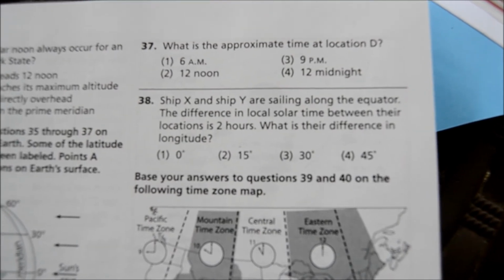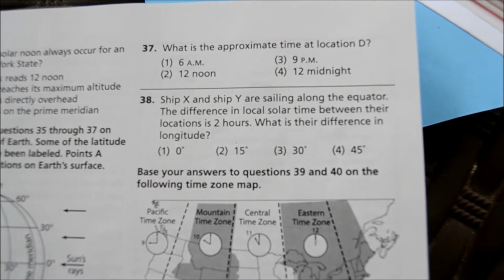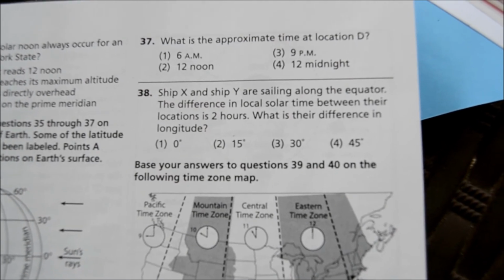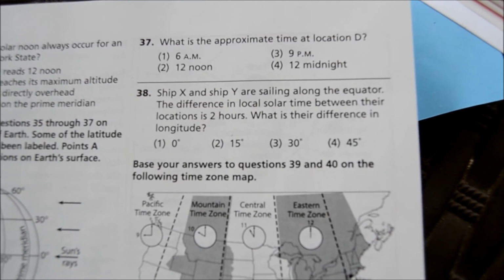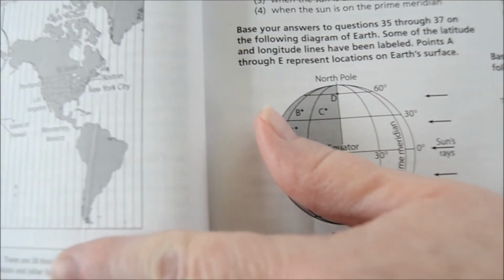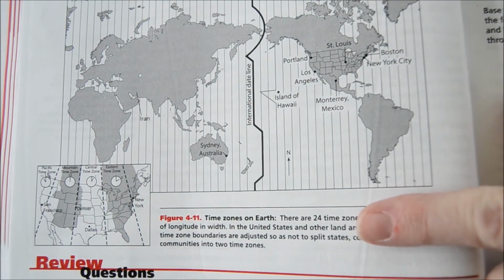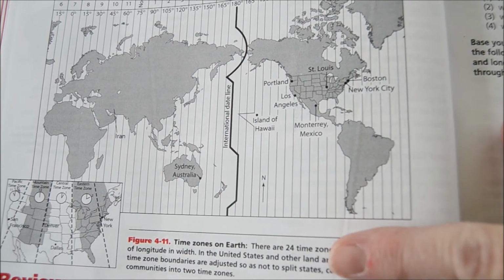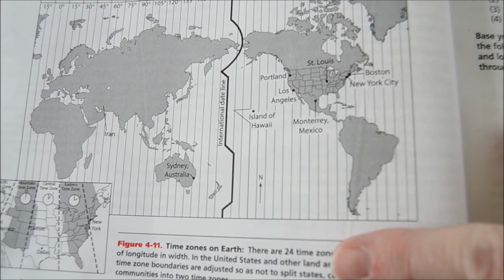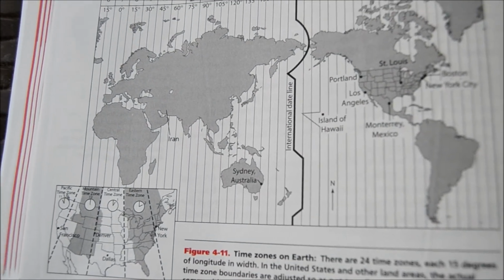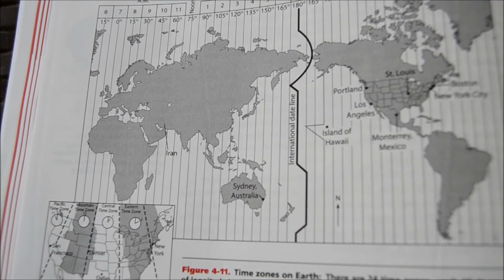Ship X and Ship Y are sailing across the equator. The difference in local solar time between their locations is 2 hours. What is their difference in longitude? Now, I know you guys actually looked at the diagram over here, figure 411, time zones on Earth. There are 24 time zones, each 15 degrees of longitude in width. So if you know they're 15 degrees apart, 2 hours, 15 times 2 is 30 degrees.